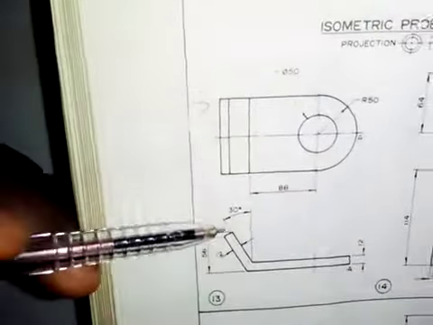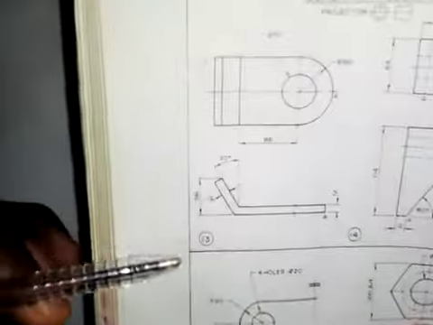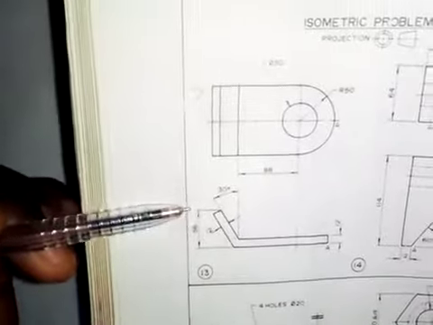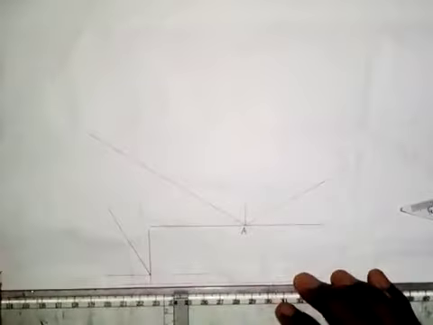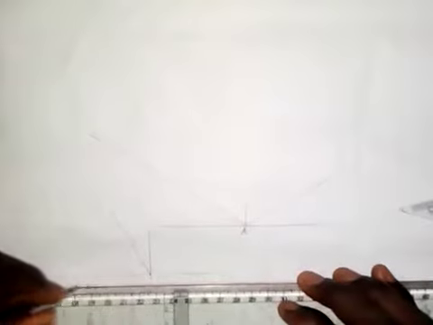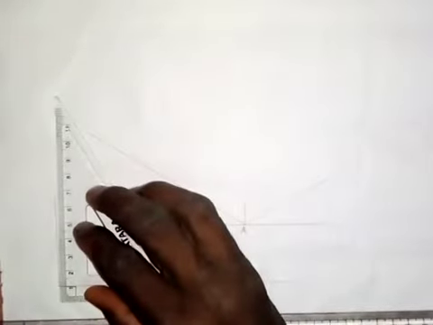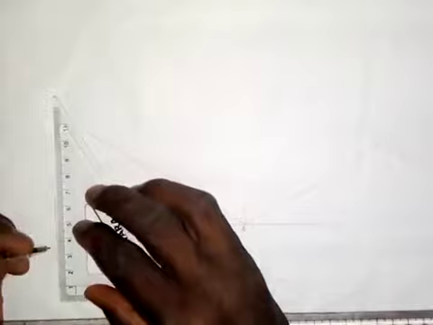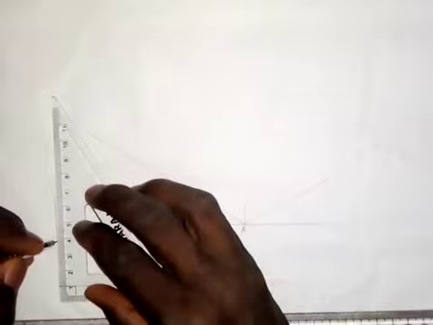Okay. Now the next thing that we are going to do is this. As we have here, the distance from here to this point on this line that I've drawn is 56. Then we are going to divide 56 by 2, and that will give us 28 millimeters. So I will come somewhere here, then draw a vertical line like this. On this vertical line, I'm going to take a measurement of 28 millimeters.